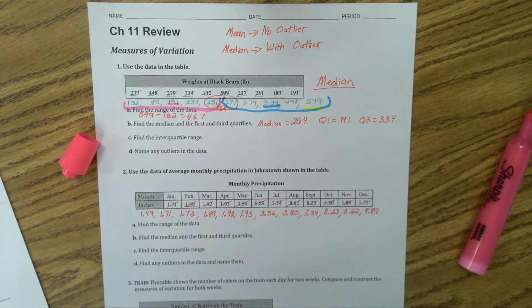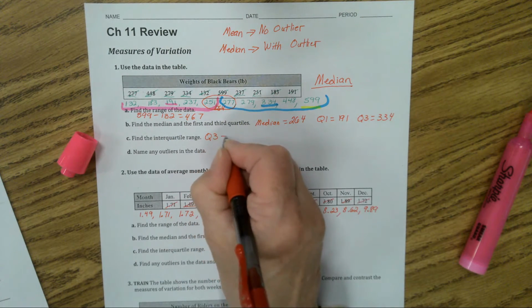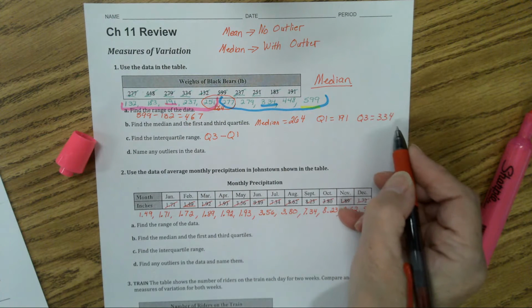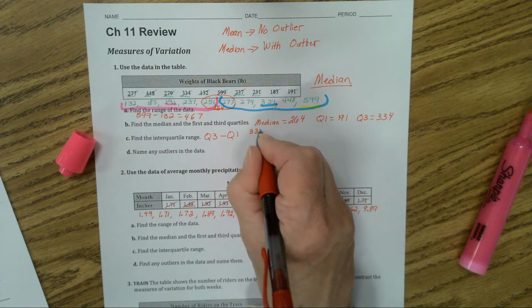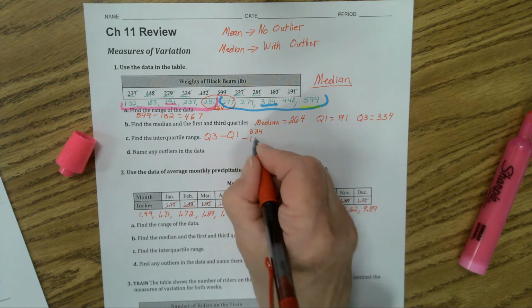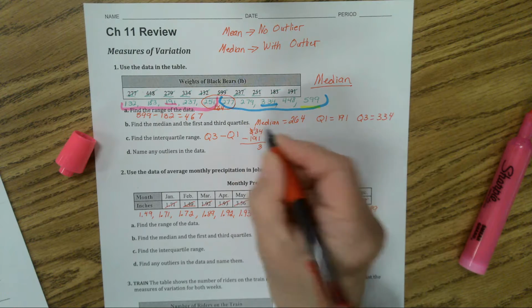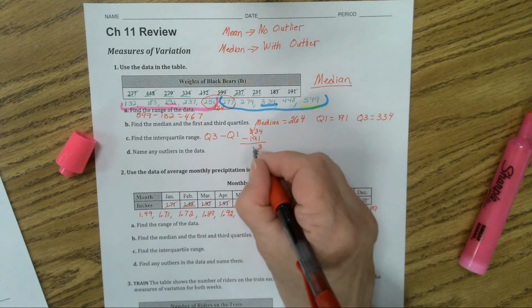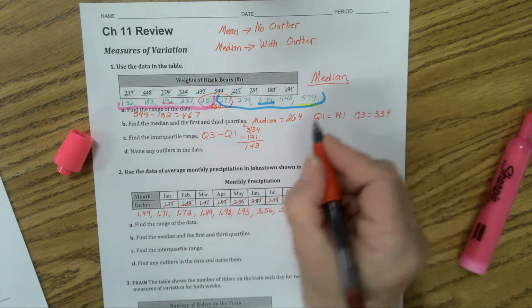All right, interquartile range. It will be Q3 minus your Q1. So in this problem, 334 minus 191. You can use a calculator on this. And it's 143.